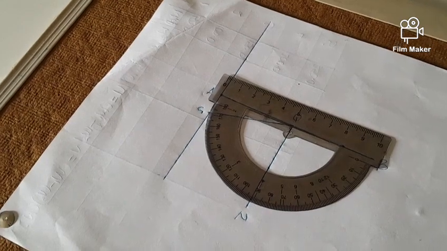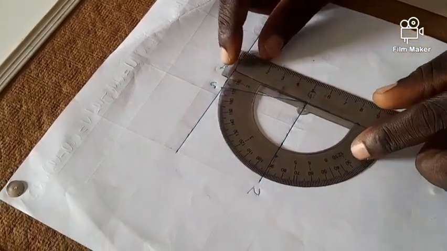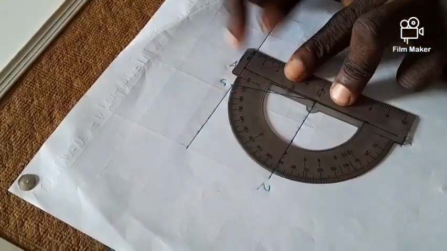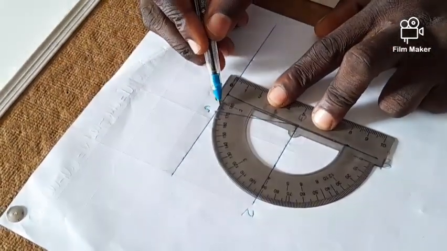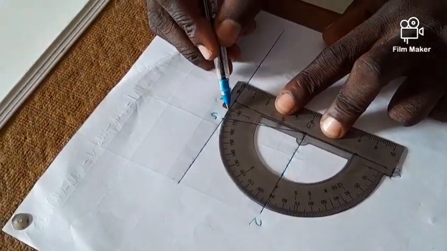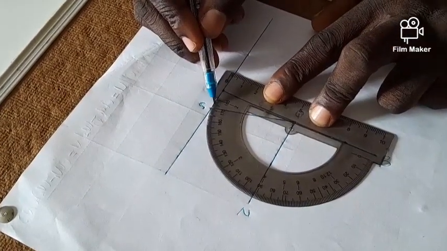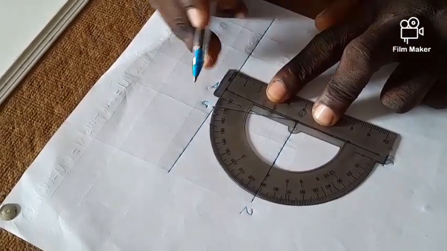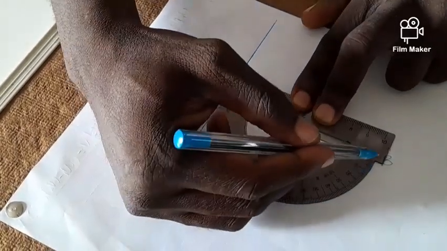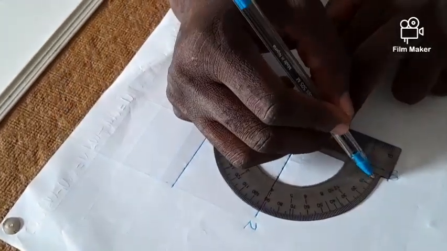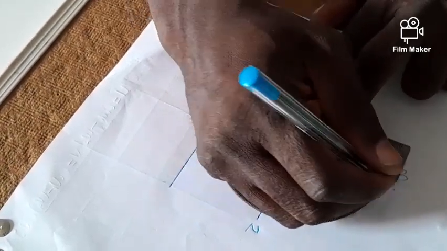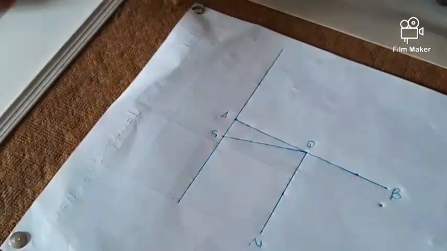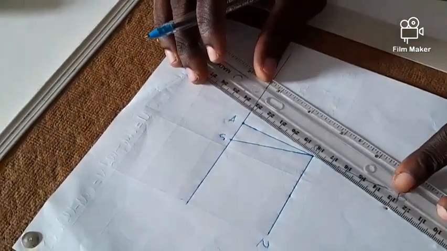This angle here is 1, 2, 3, 4, 5, 6, 7, 8 degrees. So I'm going to measure 8 degrees from this side also. So I have 5, 6, 7, 8. I'll put a dot on this. So I'll measure this.